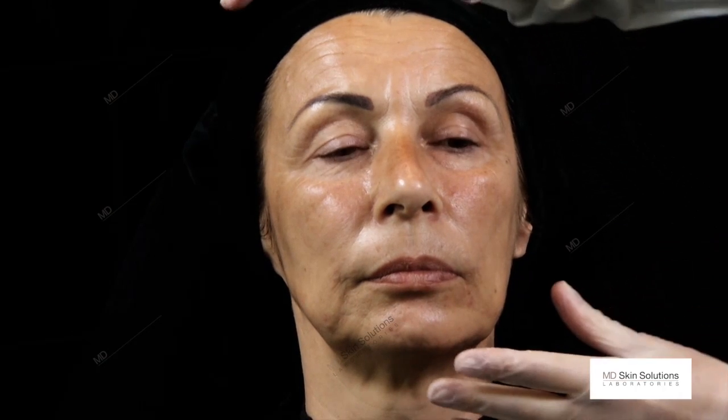Therefore, we will start to map the face and show the strategy of this injection. So I will mark the no-go zones and the go zones first.